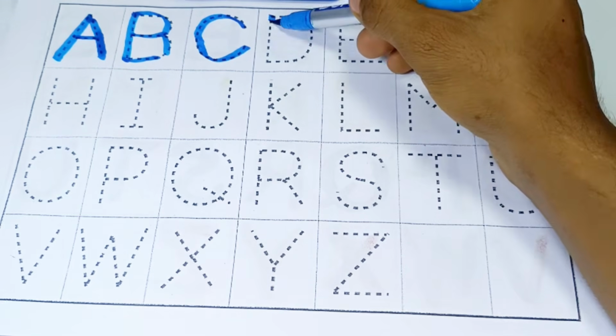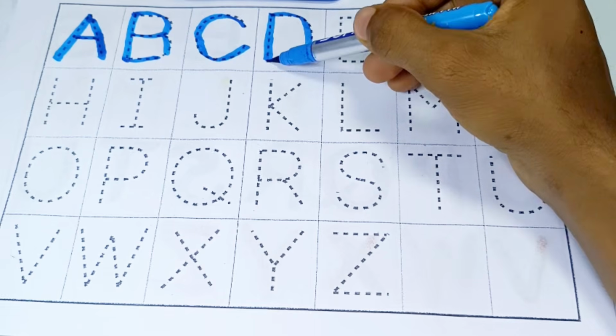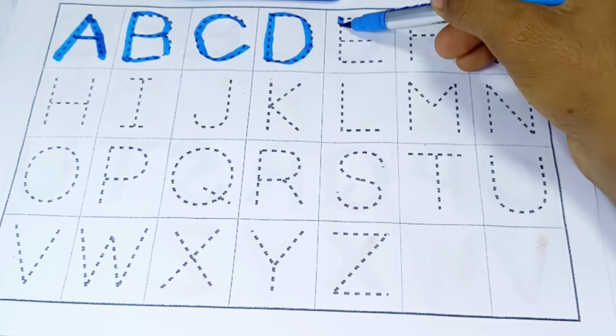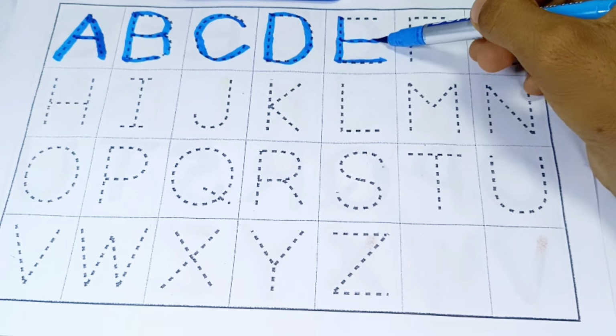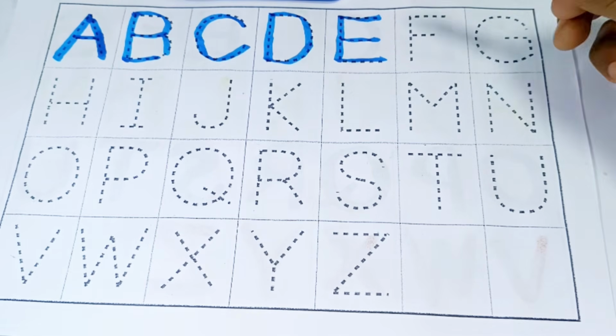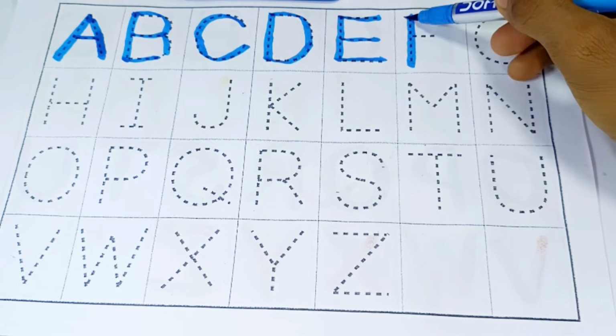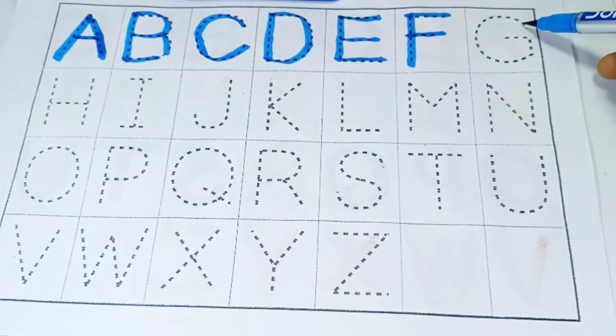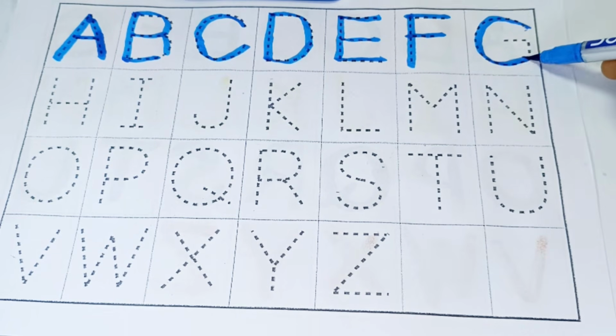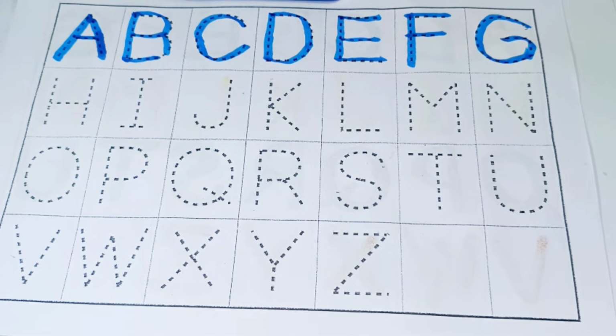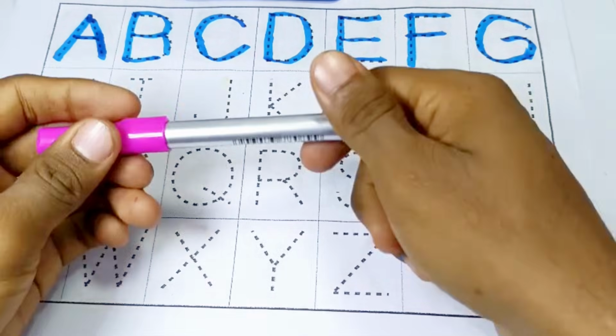C for cat. D for dog. E for elephant. F for fish. G for goat. Kids, now you draw H and use dark pink color.